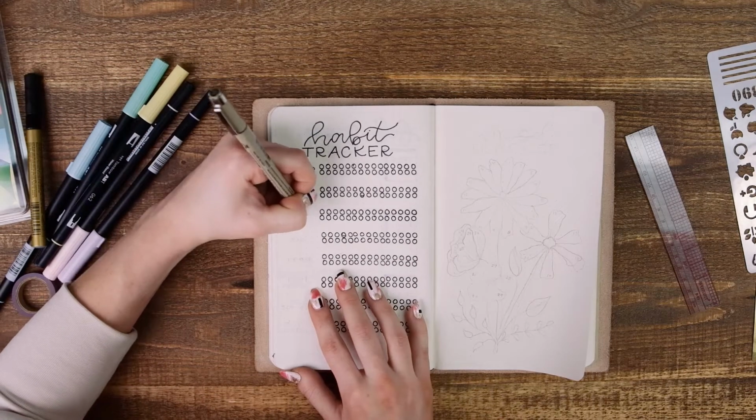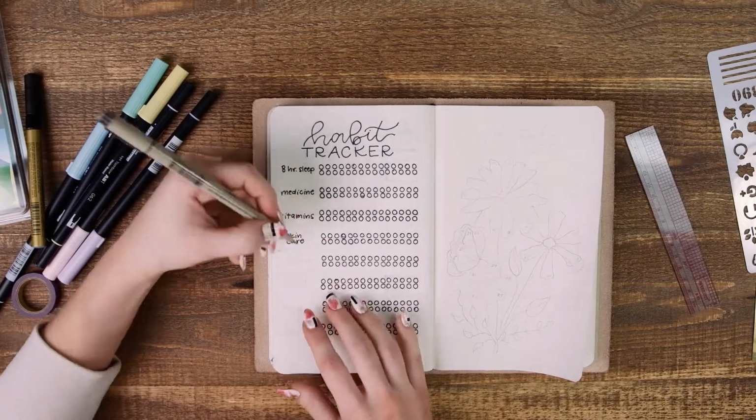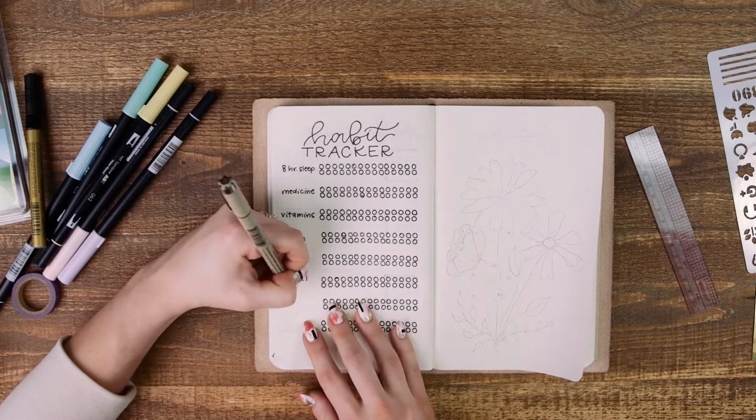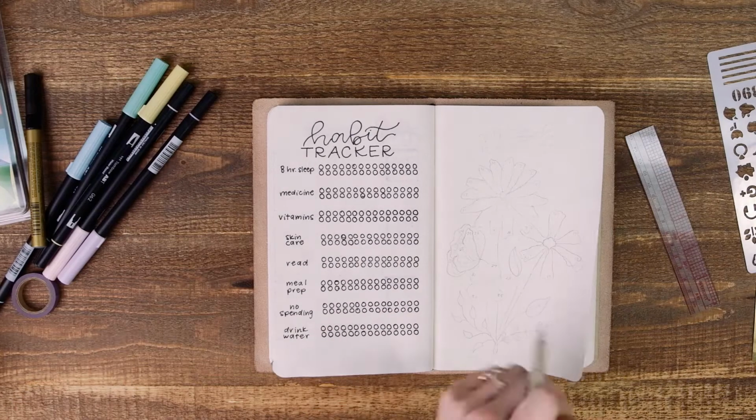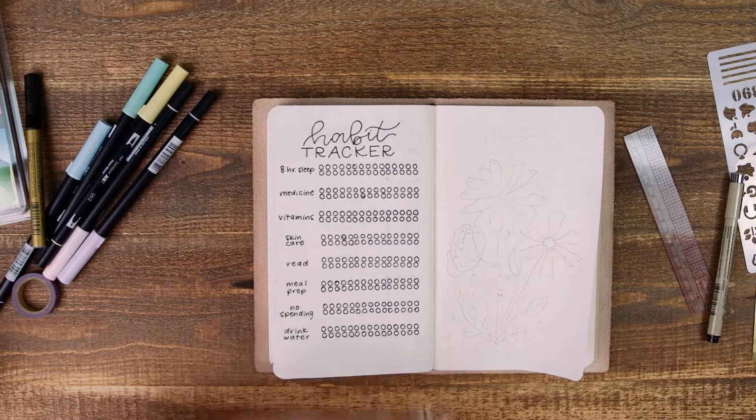And then you can come back at the end of the month and see how successful you were in each of those habits by looking at how much color is on the page, which is a fun way to track habits and try to improve yourself.